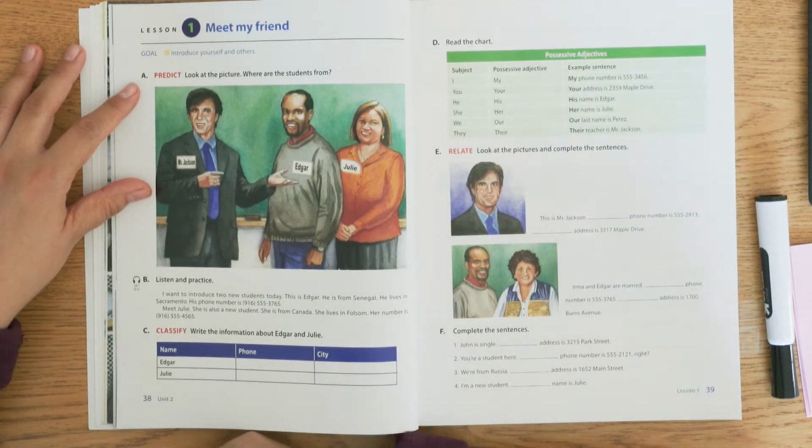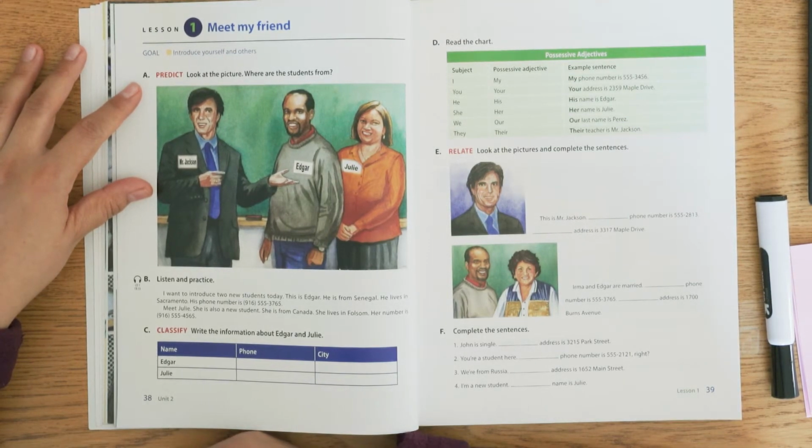He is from Senegal. He lives in Sacramento. His phone number is 916-555-3765. Meet Julie. She's also a new student. She is from Canada. She lives in Folsom. Her number is 916-555-4565.